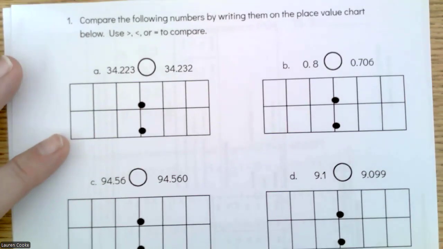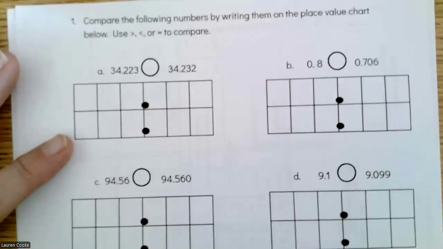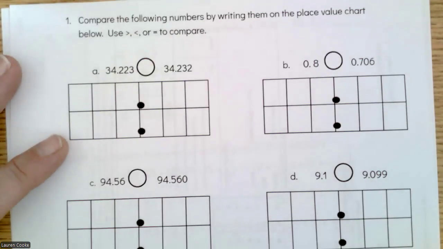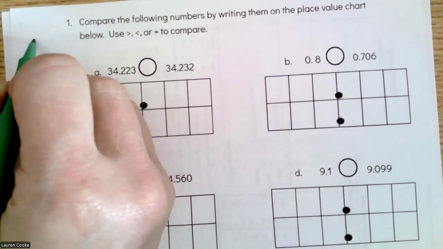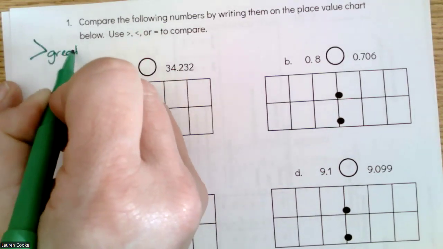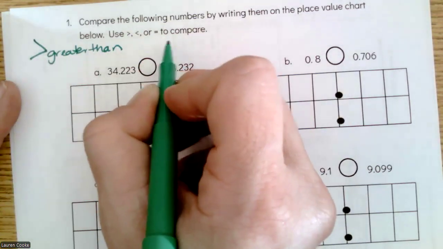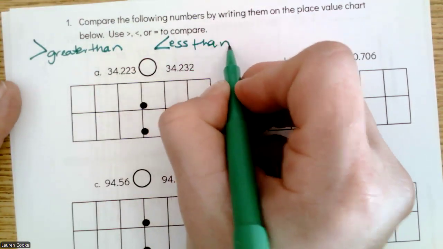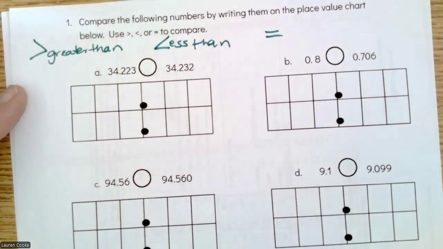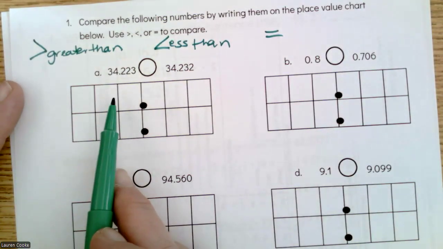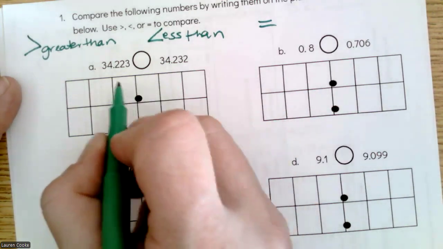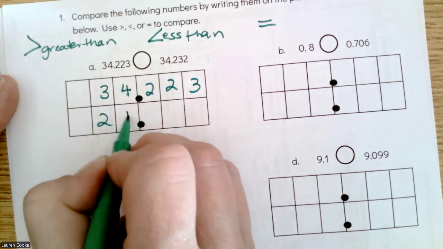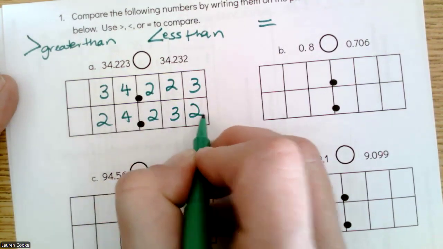We're going to compare the following numbers by writing them in a place value chart. And we're going to use greater than, less than, or equal to compare. So I'm going to just do this. This is greater than. So I have a chart. This is less than. Let's see how it looks like an L a little bit. And then obviously we know equal to. What I love about this homework is that it gives you space to put your numbers because you're going to be comparing one at a time.